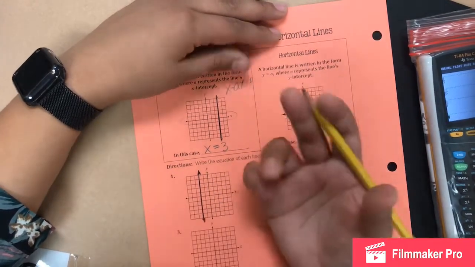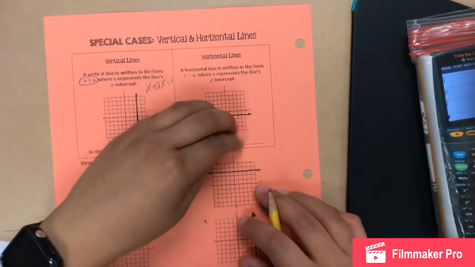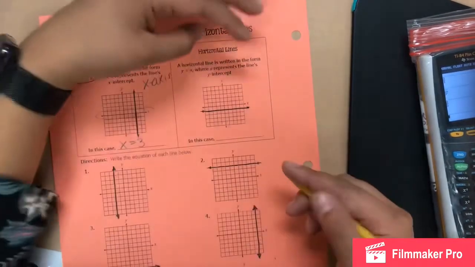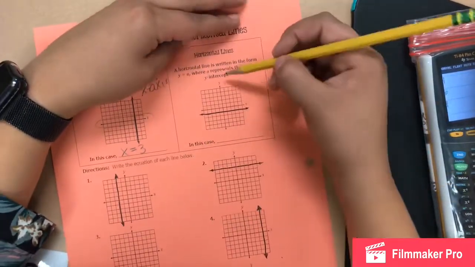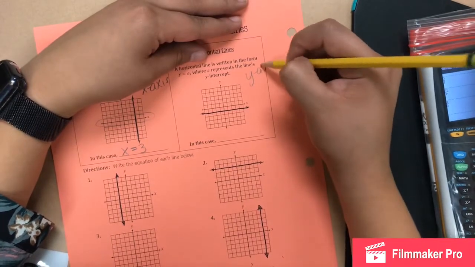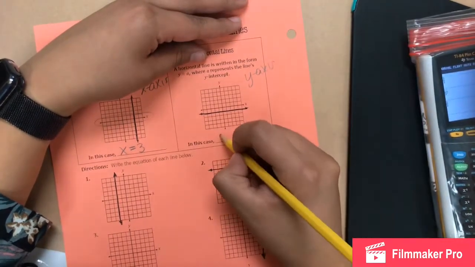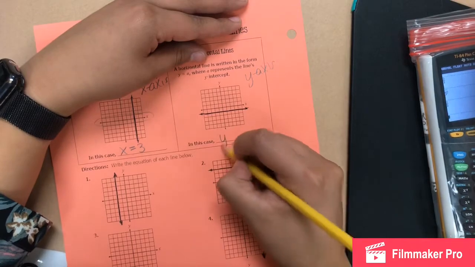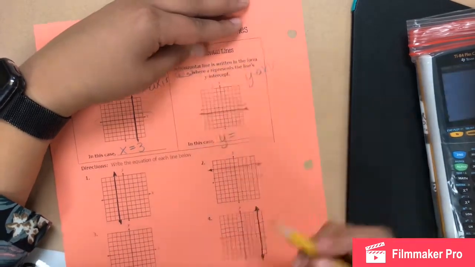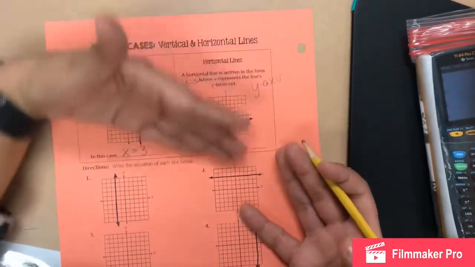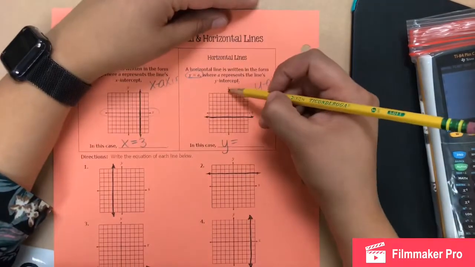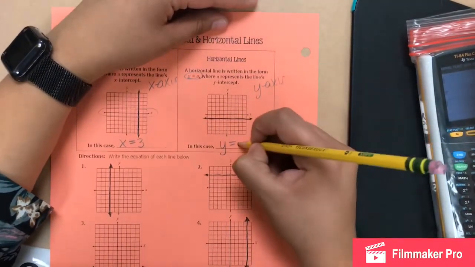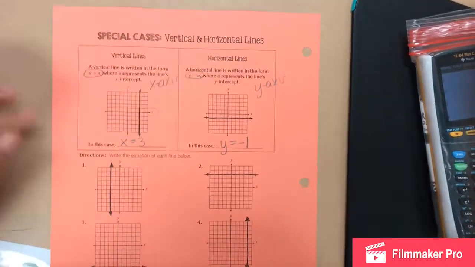not y equals here. If it's a horizontal line, it's the opposite. Since it's a horizontal line, it actually crosses the y-axis. So you guessed it, it's not x equals, it's going to be y equals a number. And I just have to figure out where does it cross the y-axis, and it crosses the y-axis at -1 here. So y equals -1.